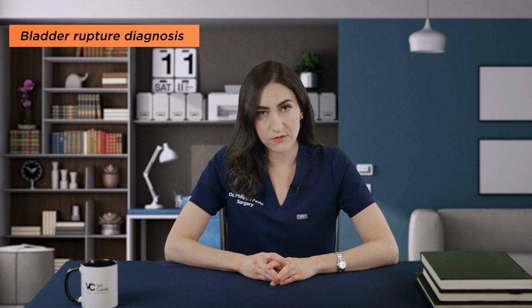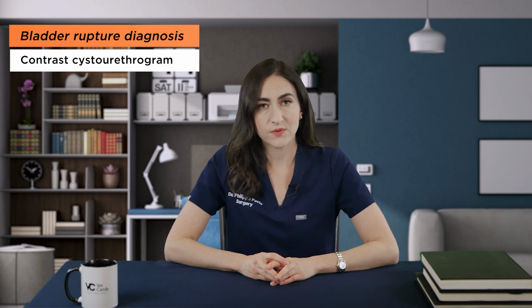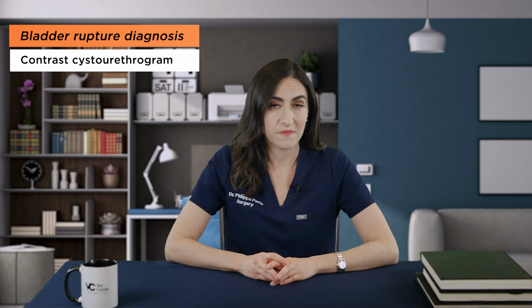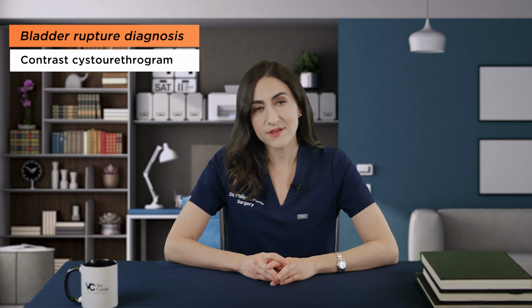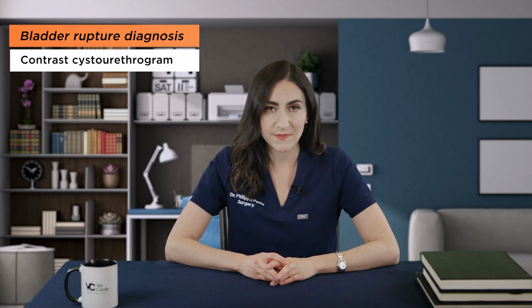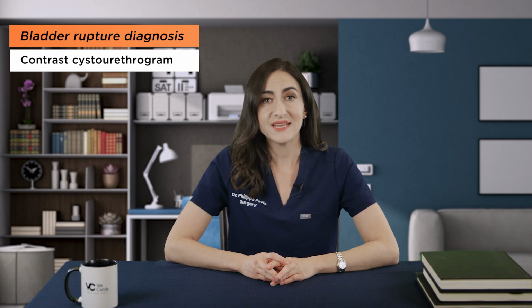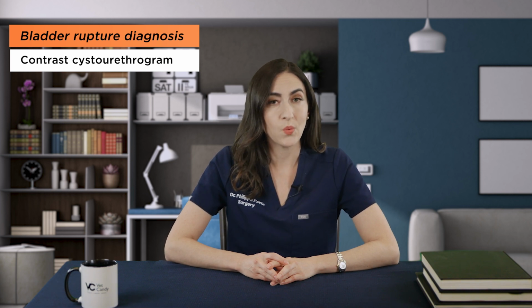So we discussed other methods of diagnosing uroabdomen, but for suspected bladder rupture, contrast cystourethrogram can be very, very helpful. Place a urinary catheter and inject contrast material into the bladder and take serial x-rays to see where the contrast material goes. Once you've diagnosed the bladder rupture, going into surgery and repairing the bladder can be, hopefully, relatively straightforward.